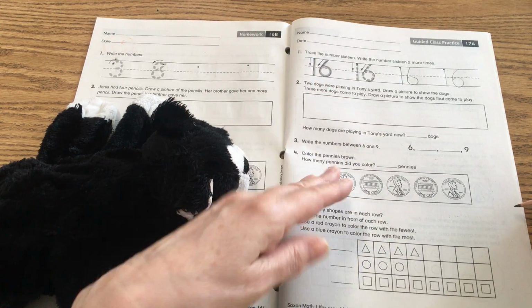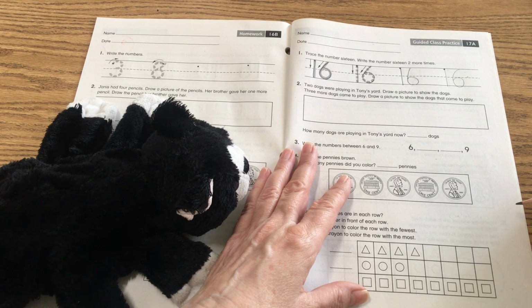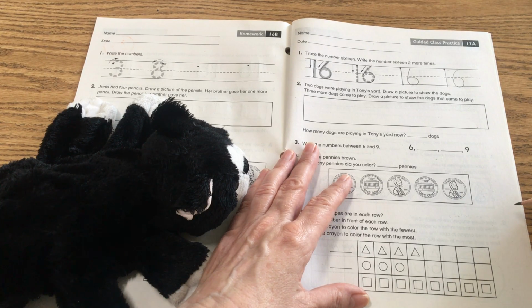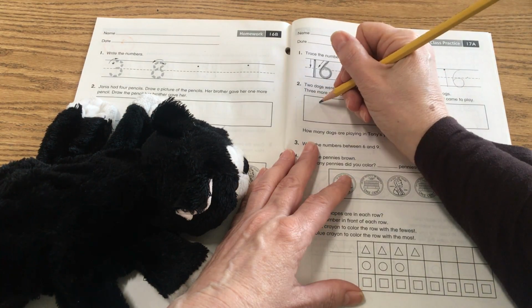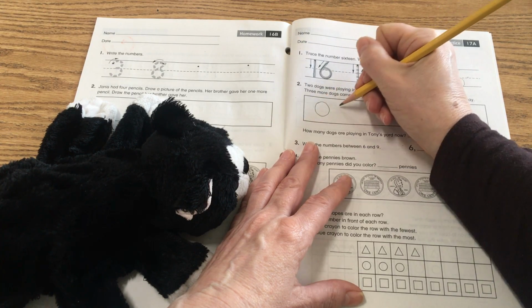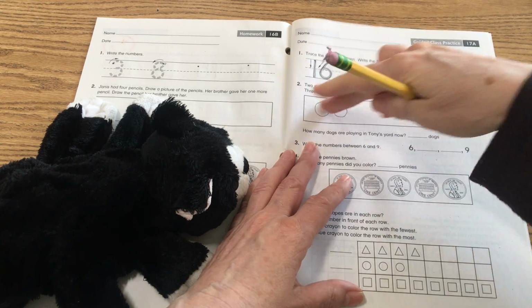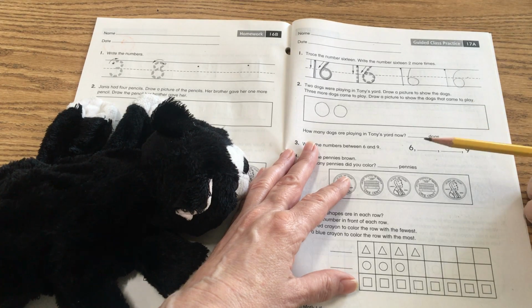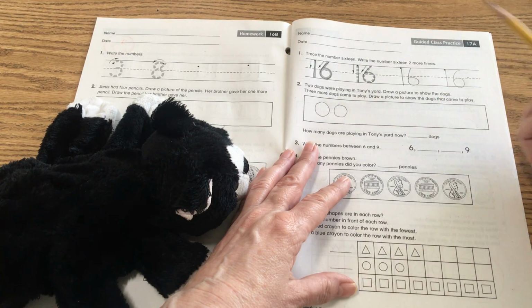Okay, number 2, this is a story problem. So follow along with me. It says 2 dogs were playing in Tony's yard. Draw a picture to show the 2 dogs. So we're doing our math picture. We're mathematicians, so we're not drawing dogs. We're just going to draw circles to represent that. That's going to be in place of the 2 dogs. Okay, so we have 2.